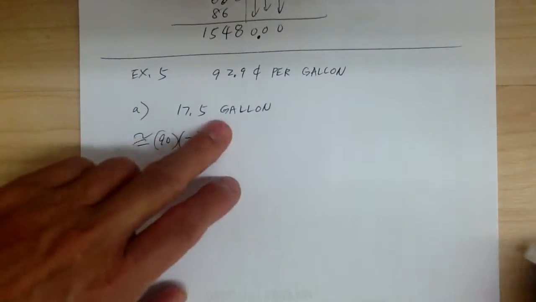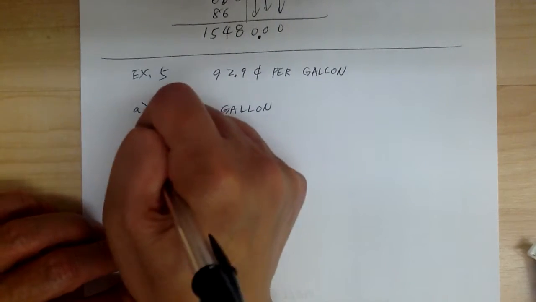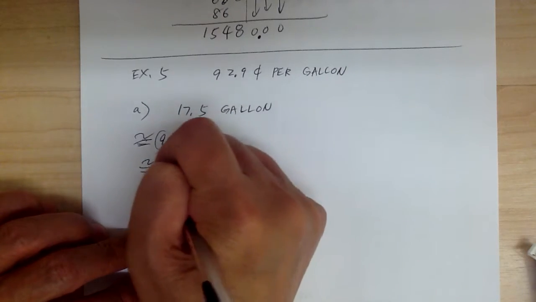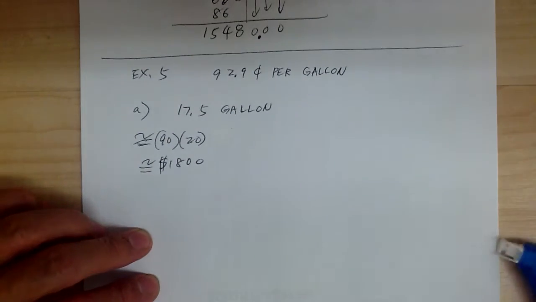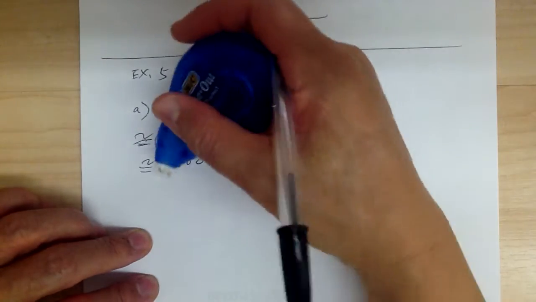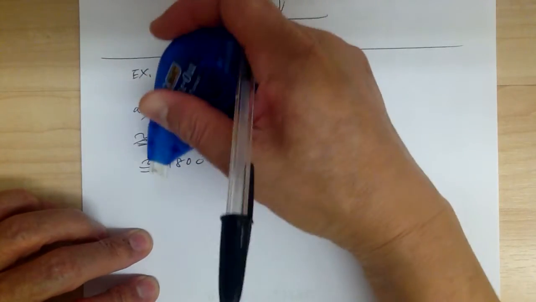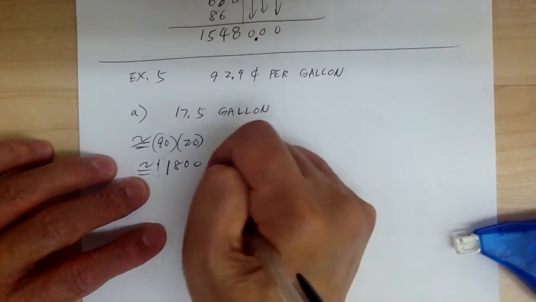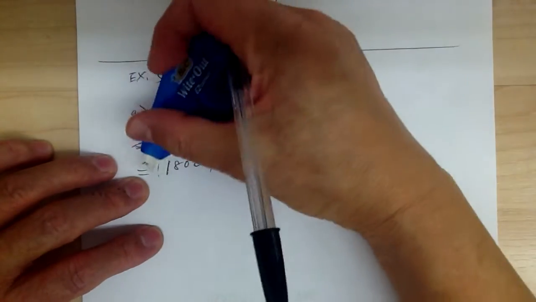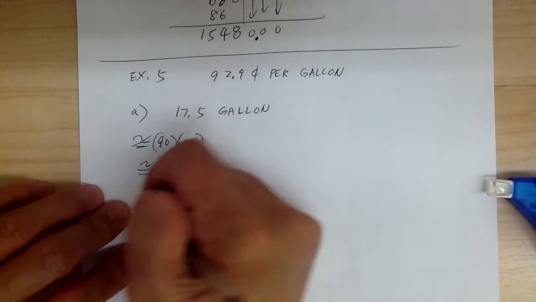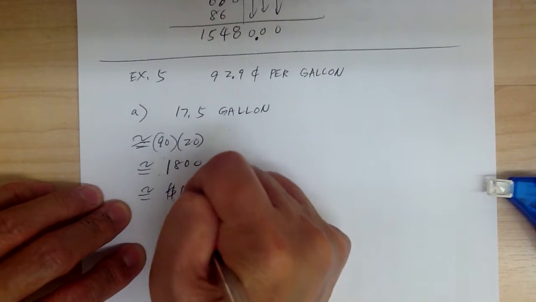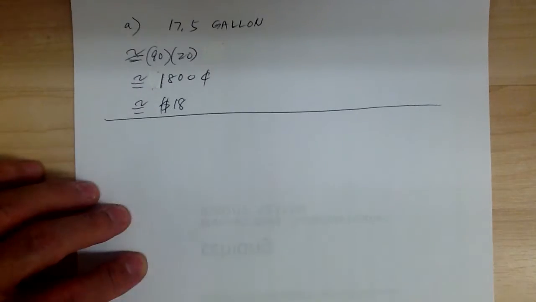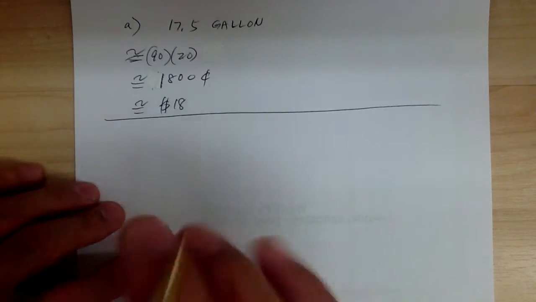Again, the first one is estimating. So this is about 9 times 2 is 18 and 0, 0. Oh wait, this is the cents, so you have to be careful. These are cents. That means it's about $18, approximately. So when you get an answer, it should be kind of close to that.